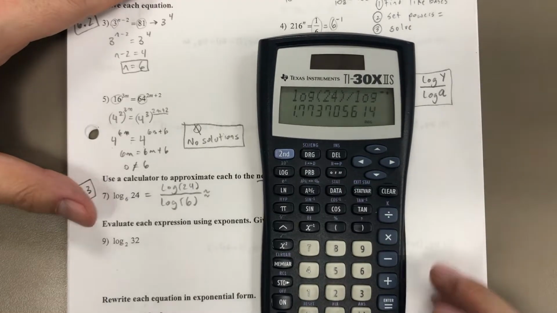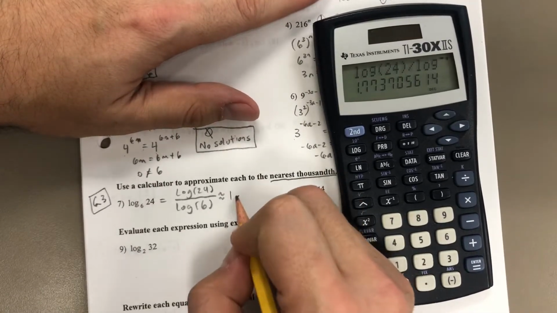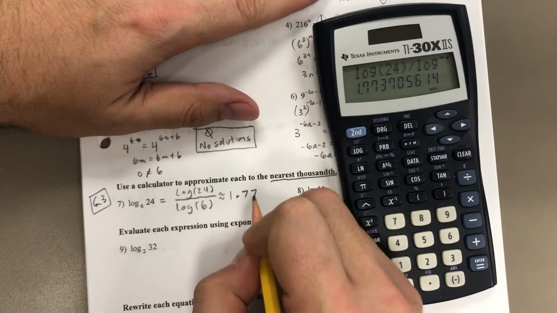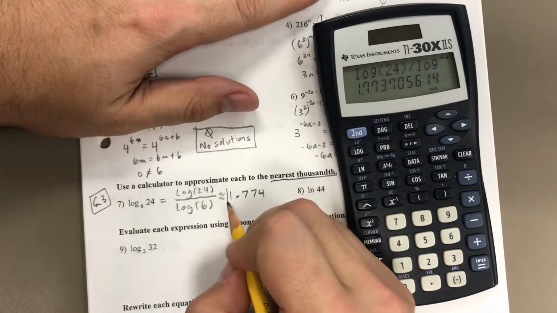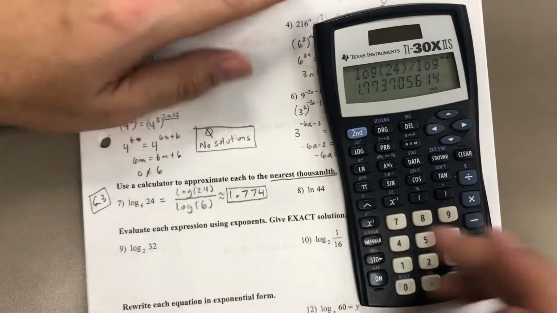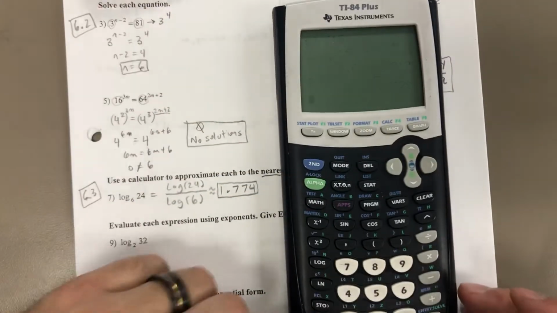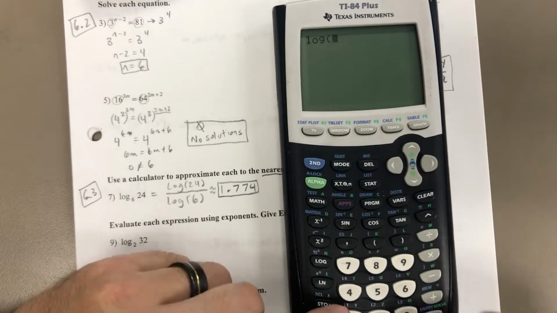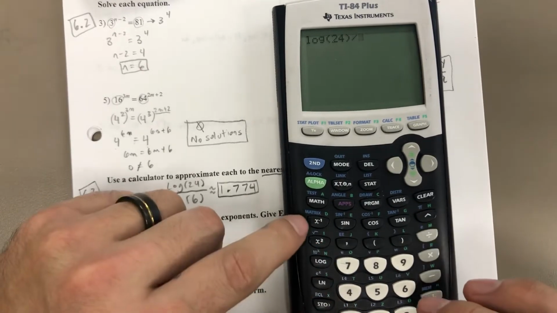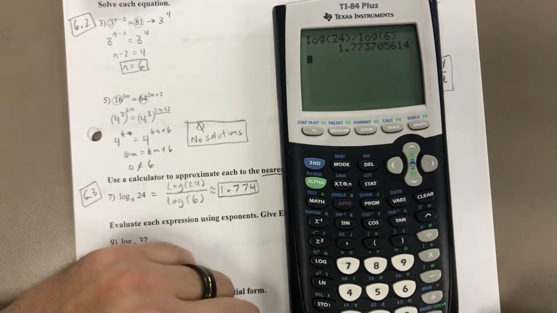You hit enter, and you get your answer, which is 1 point, and then we go 3 decimal places: 7, 7, 3, and then 7, so that rounds up to a 4. There's my answer, 1.774. Let me show you how that looks with a graphing calculator to get the exact same answer. It would be log of 24 divided by log of 6, and then enter, and you get the same answer.